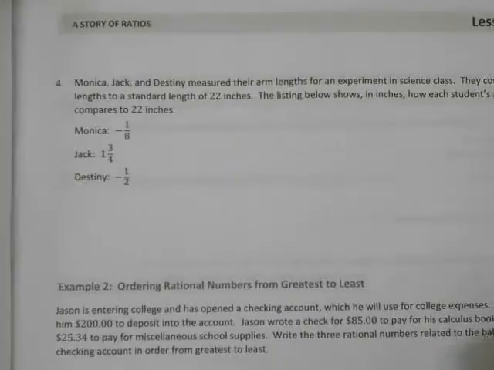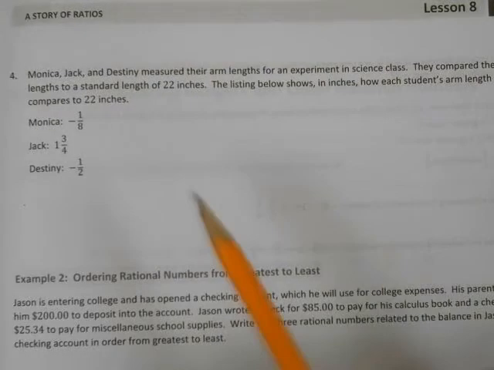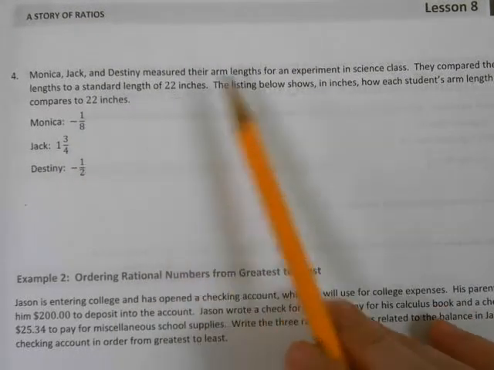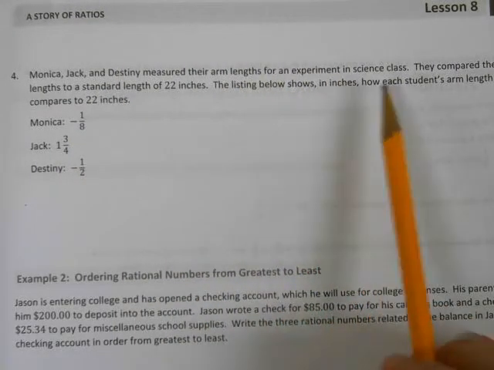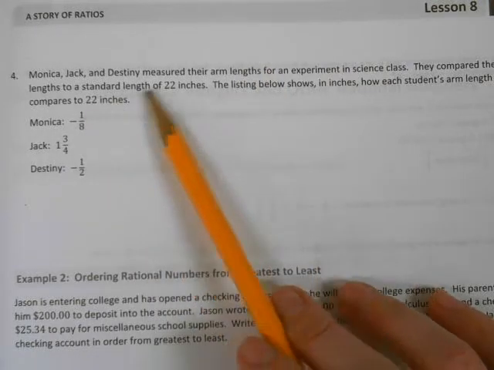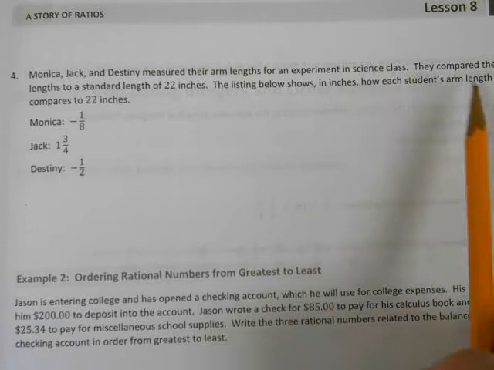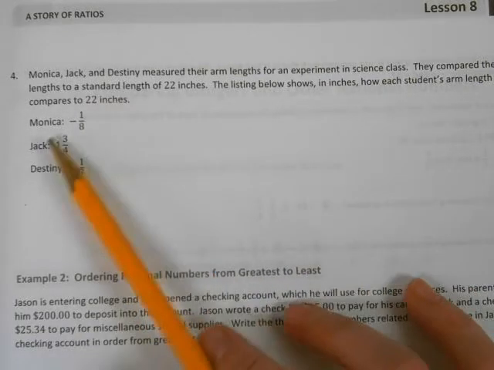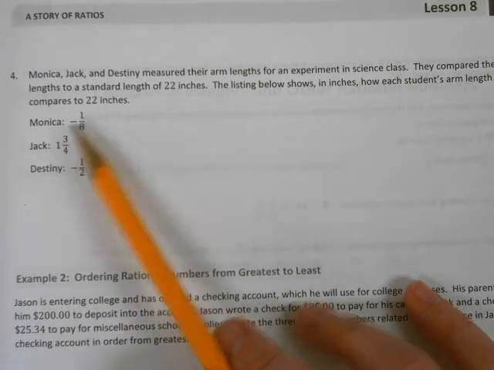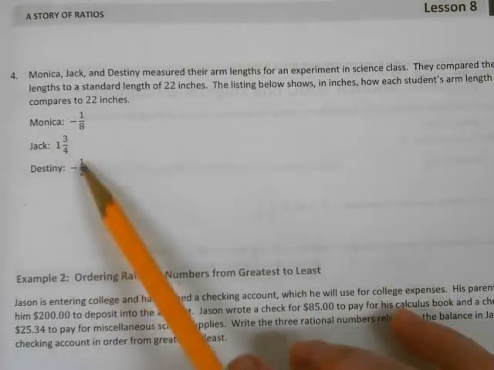Number 4, we're working with fractions here. So Monica and Jack and Destiny measured their arm lengths for an experiment in science class. They compared their arm lengths to a standard length of 22 inches. The listing below shows in inches how each student's arm length compared to 22 inches. So we have a negative 1/8, 1 3/4, and a negative half.